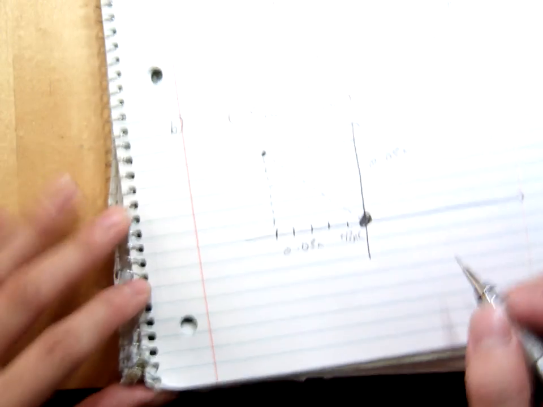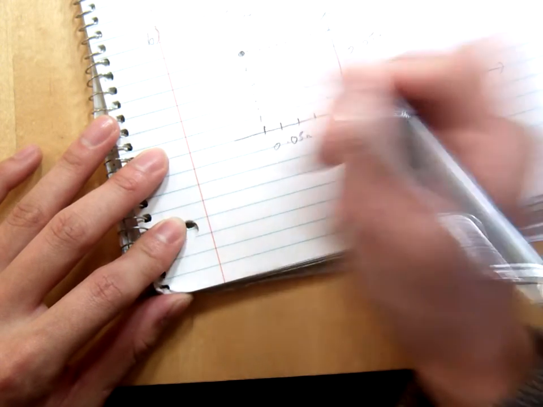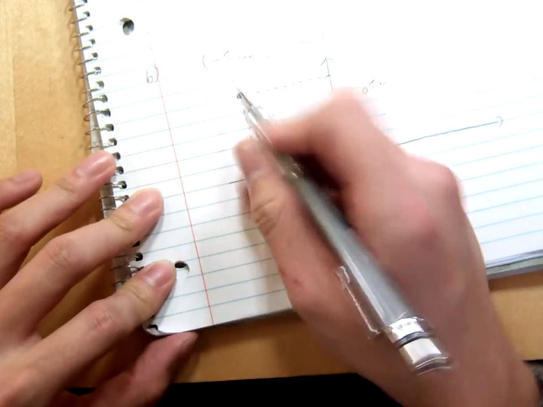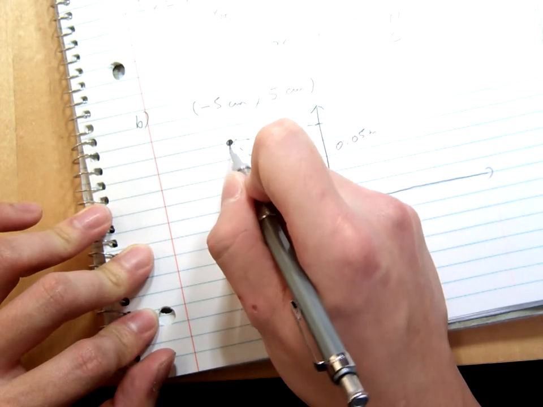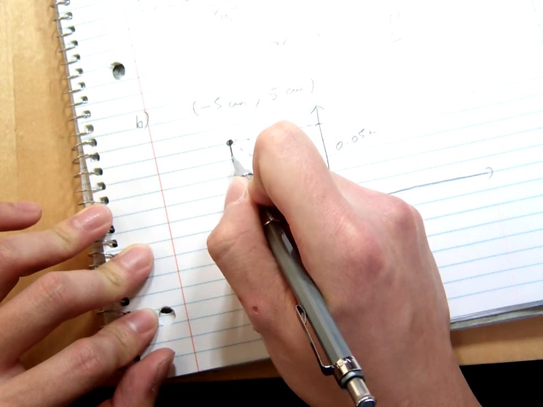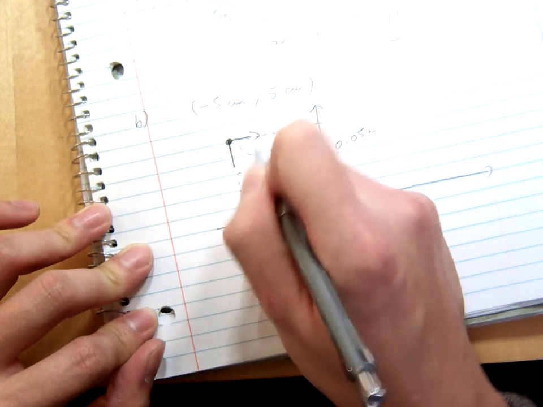So at this point right there, you would have component vectors x and y, like that.